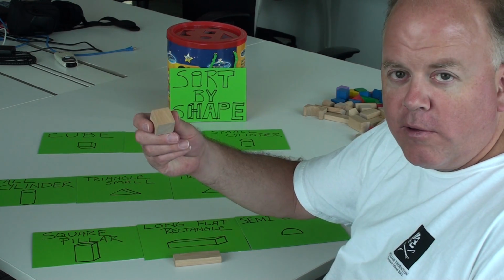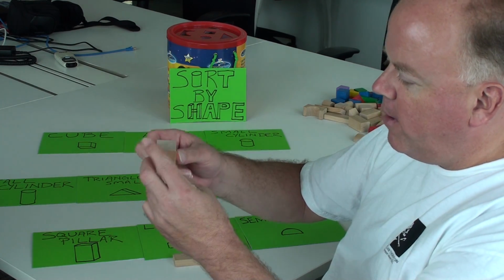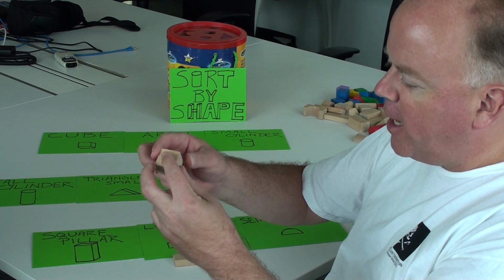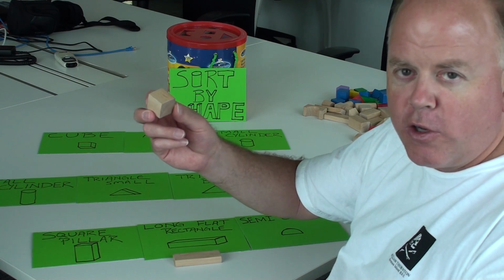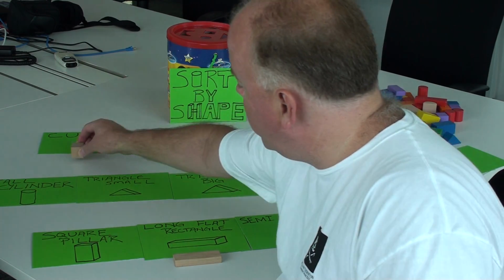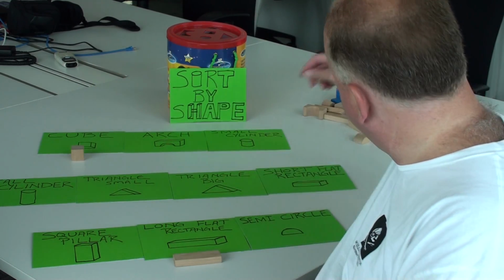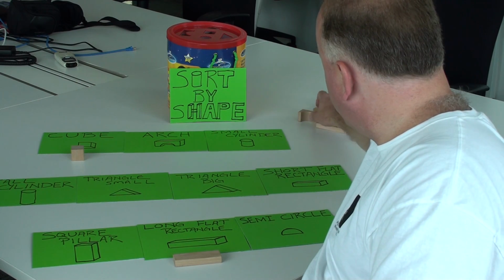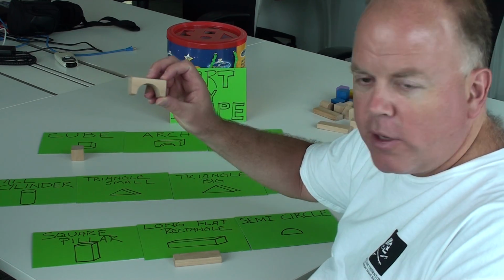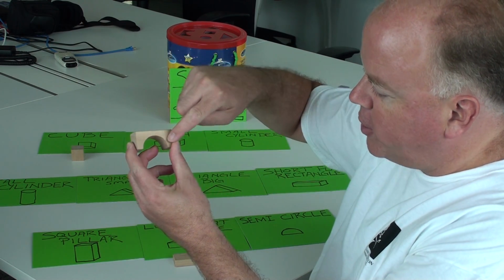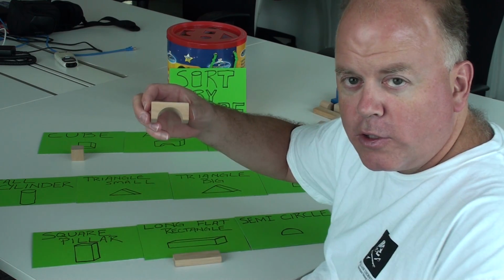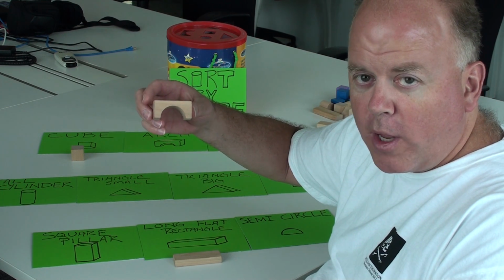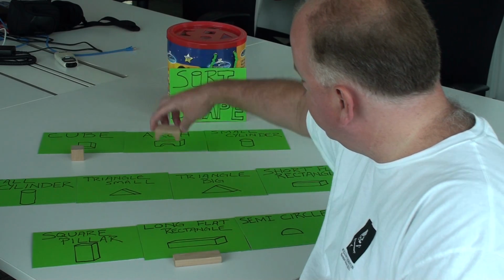This block is a cube. It's got all the same sides and it's square, which makes it a cube. We'll put it in the cube pile. This block is an arch. It's got an arch in it. So this block we're going to put in the arch pile.